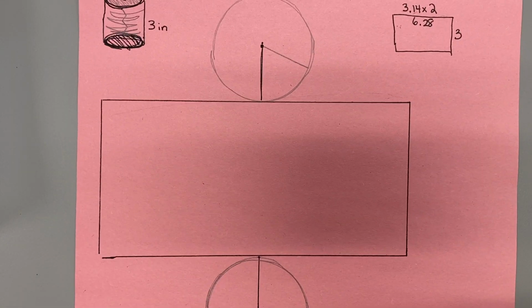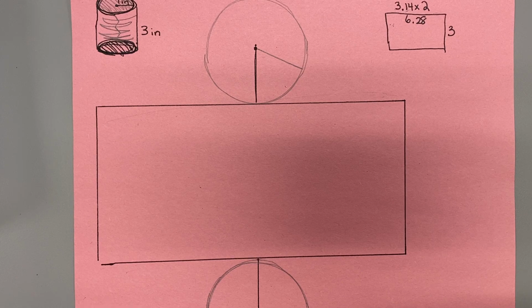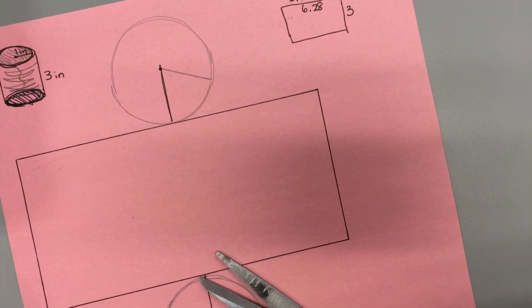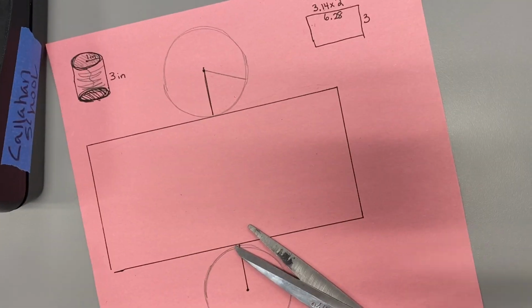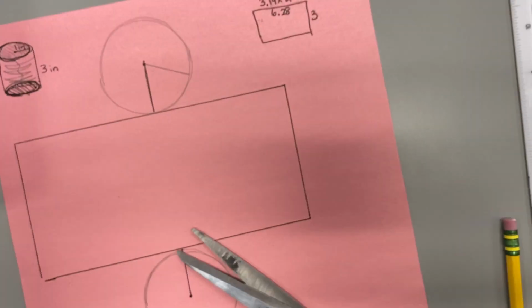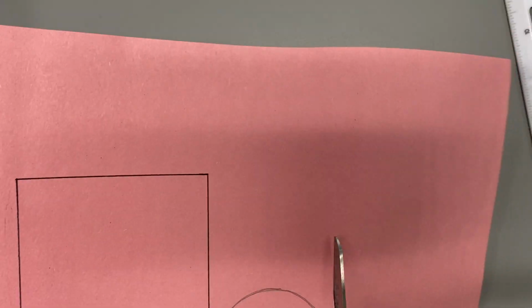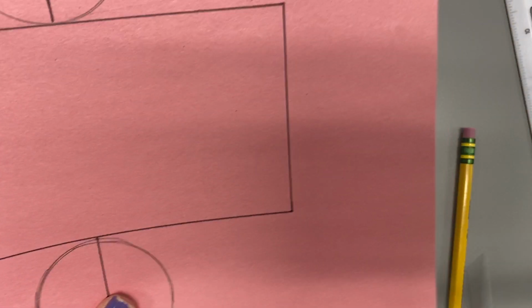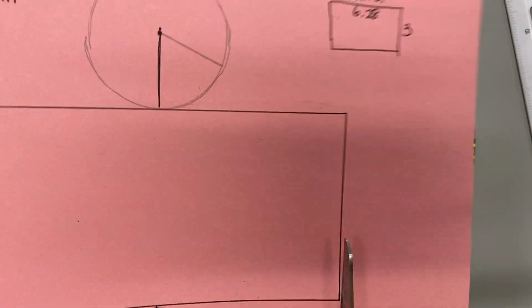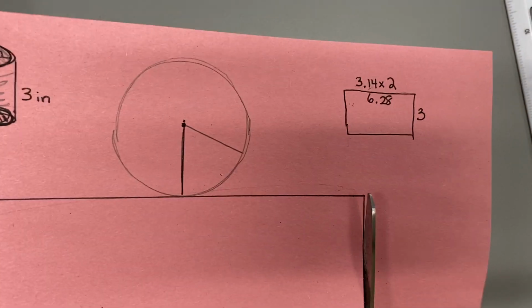Now watch how cool this is. So we're gonna cut this out, and when you cut it, let me actually go a little bit further here. First let me get rid of this excess here that I don't need. Okay, don't need that. So maybe I start cutting here for the rectangle.